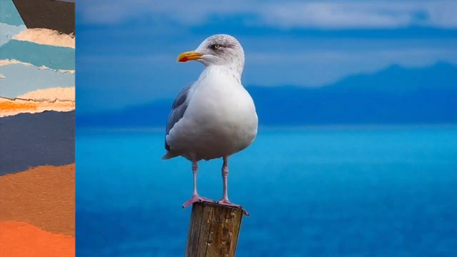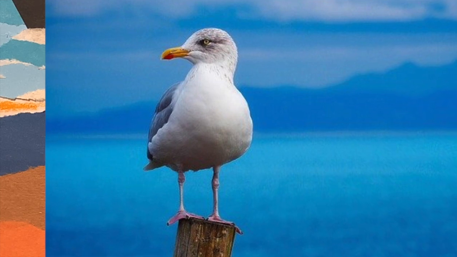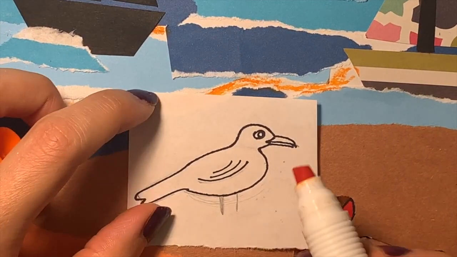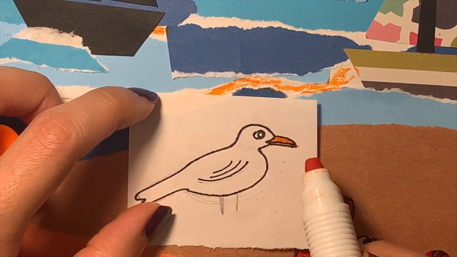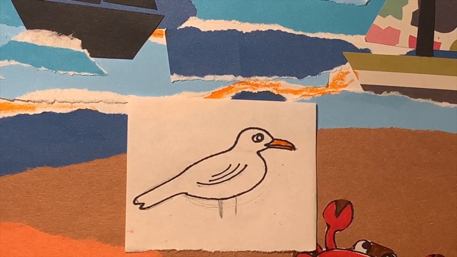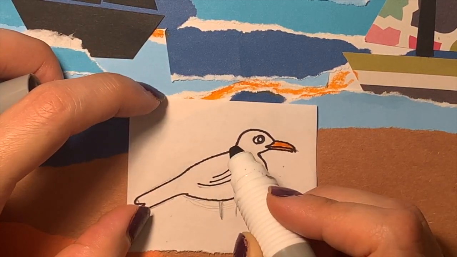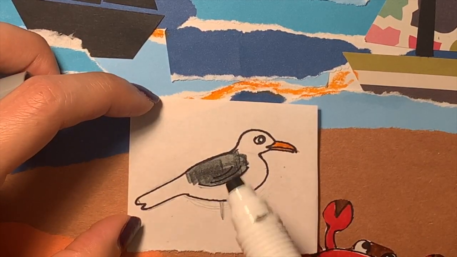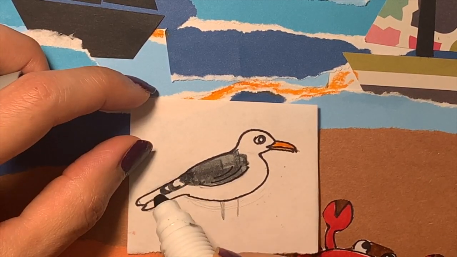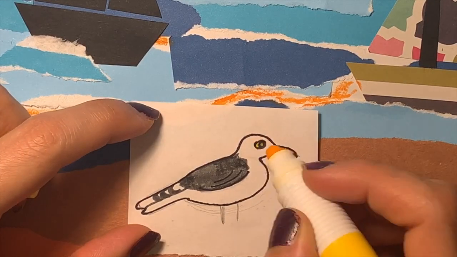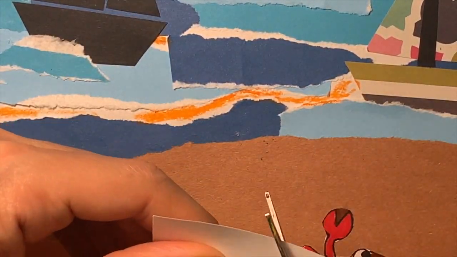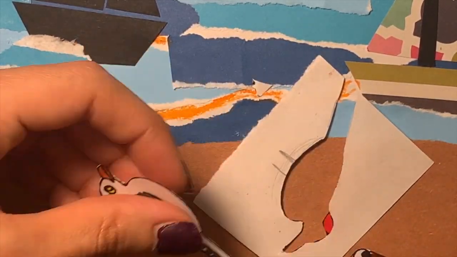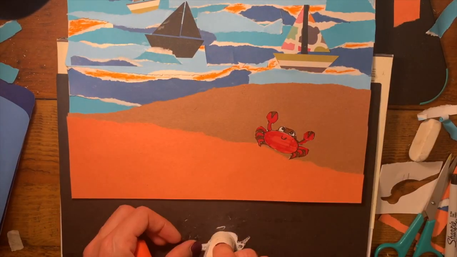So seagulls are white. They have some patterns of gray or some dark colors on their bodies, and their beaks are usually a shiny, warm color like yellow, orange. So for those gray areas, you either can use a gray marker or a gray crayon. My seagull is ready. I'm gluing it down and I draw 2 legs for my seagull.